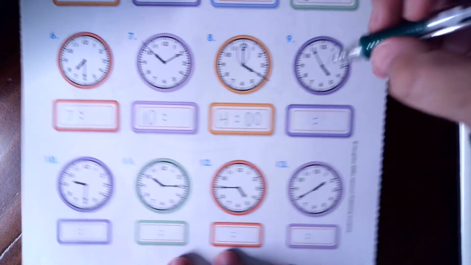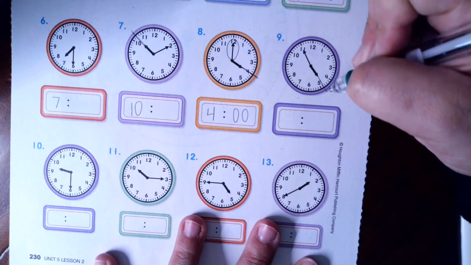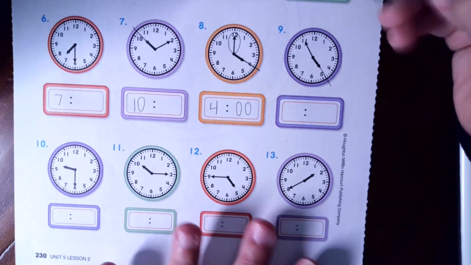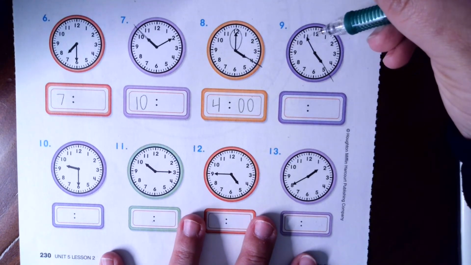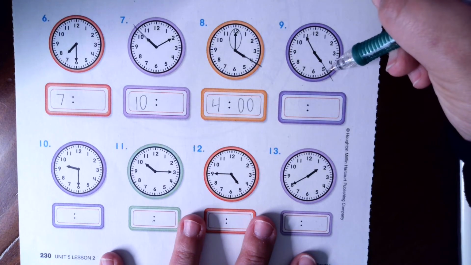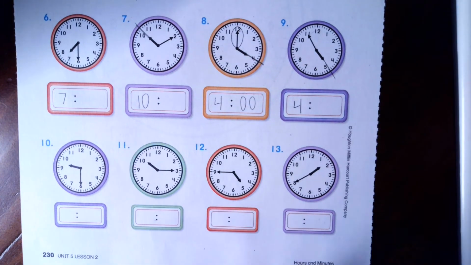And number 5. So number 5 is super hard to tell. If you draw your line, it's almost pointing at the 5, but not quite because it is not 5 o'clock yet. It is still in the 4 o'clock hour because it already passed that, getting closer, closer, closer. So this one is 4 also.